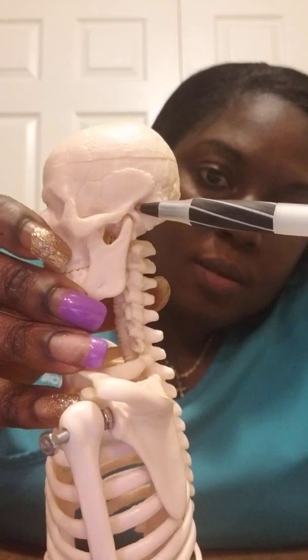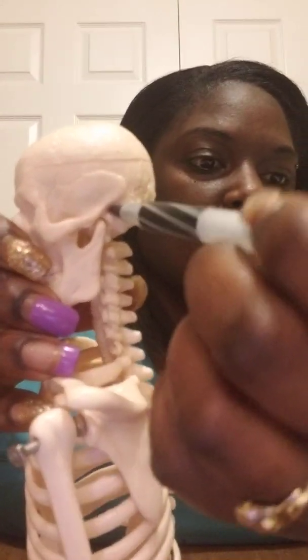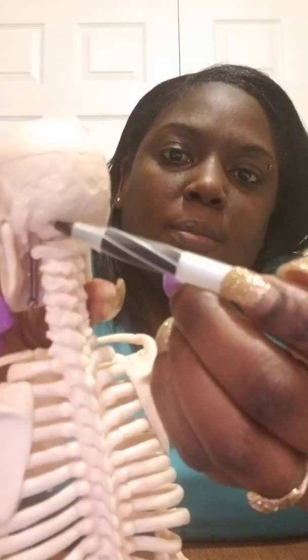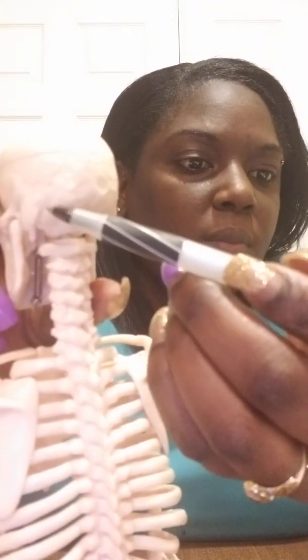External acoustic meatus, that is this hole here, kind of where the ear would be. Occipital bone. Again, this is the back of the head. The mastoid process would be here.